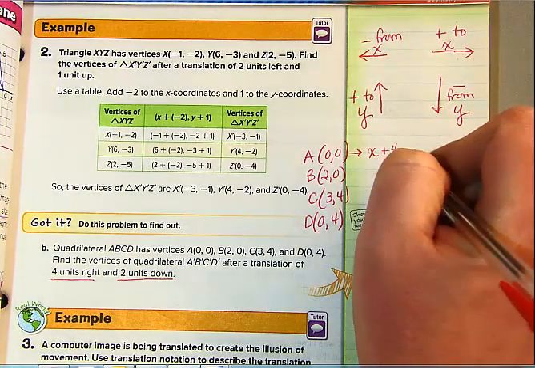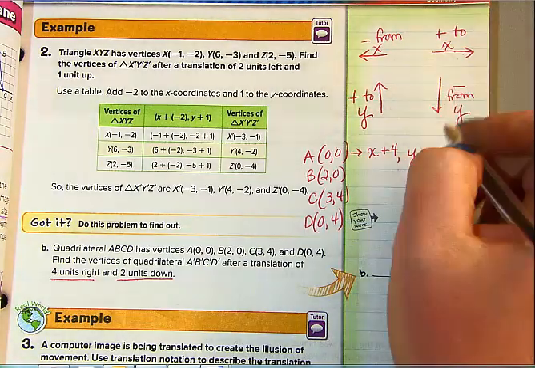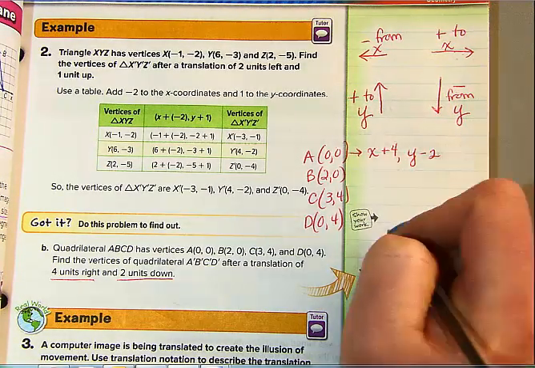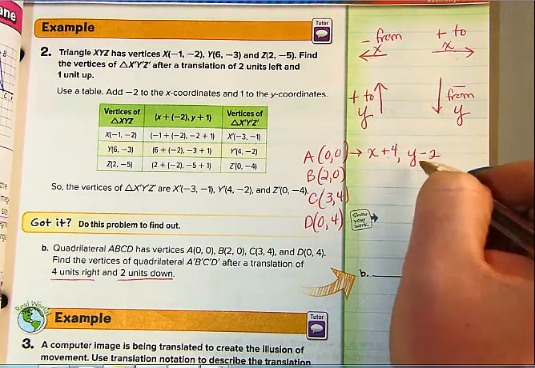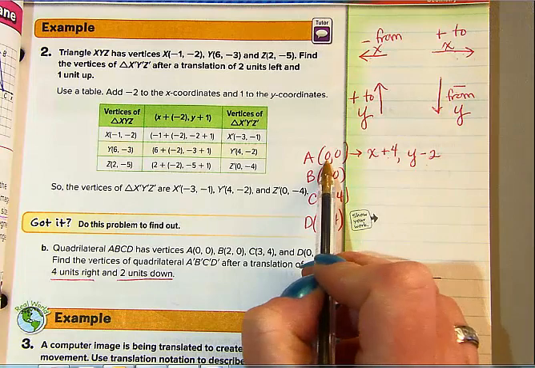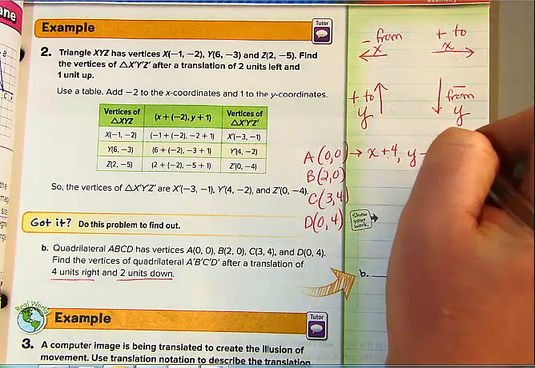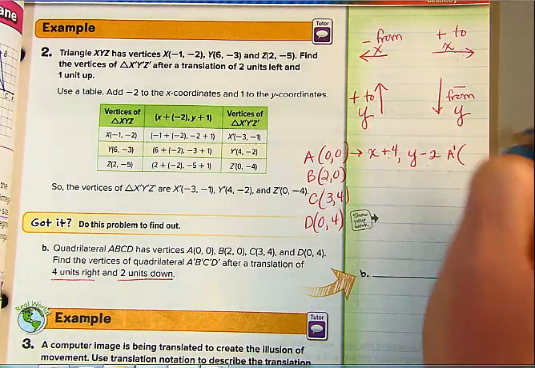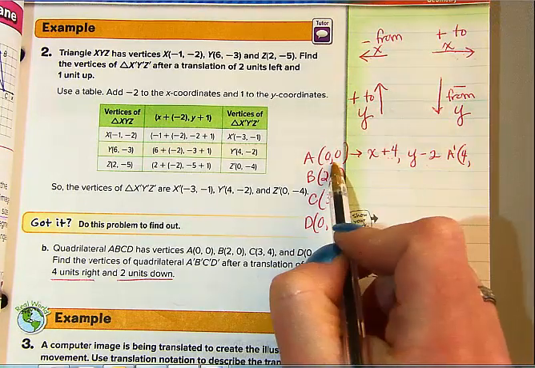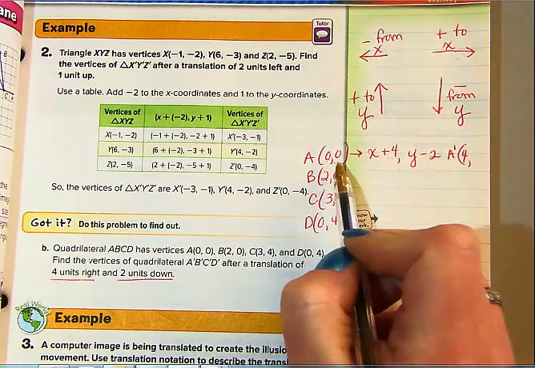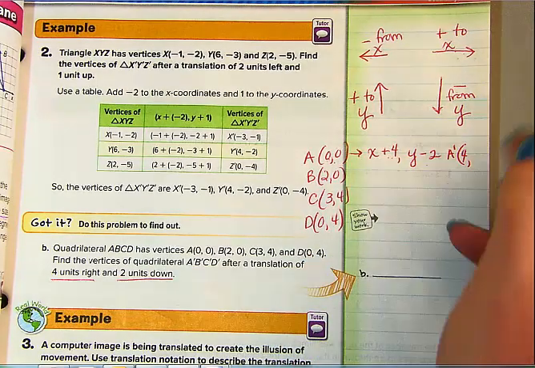So from whatever my y is, I'm going to subtract 2 because that's how many units I'm going down. So on this first one, my new A, I'm going to add 4 to my x, and I'm going to subtract 2 from my y. This first number is my x, so I'm going to add 4 to that. So my new image at A1, 0 plus 4 is 4. 0 minus 2, because this is my y, and from my y I subtract 2, and 0 minus 2 is a negative 2.